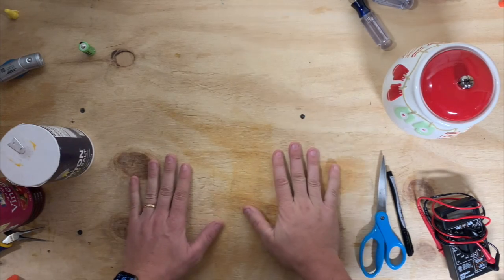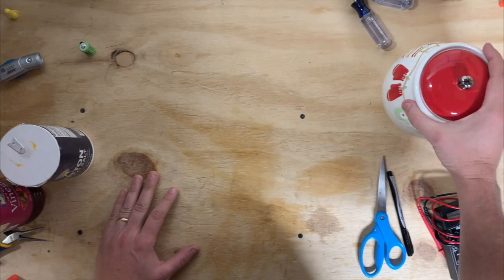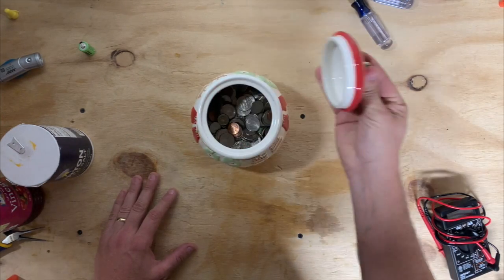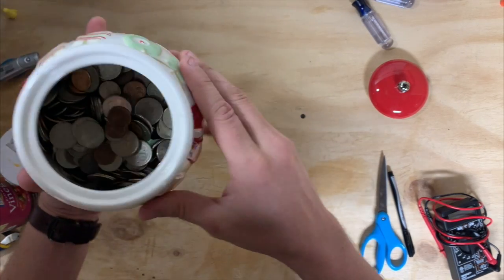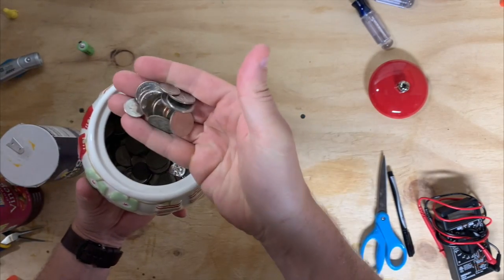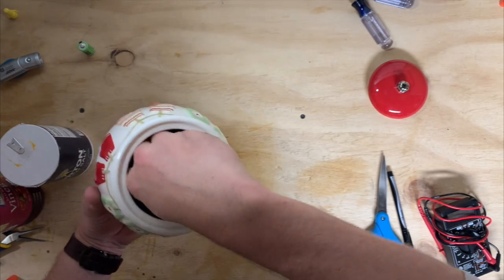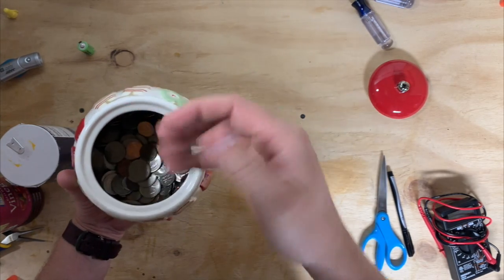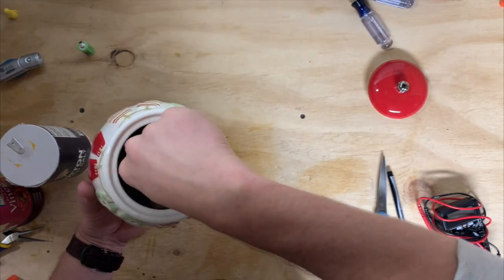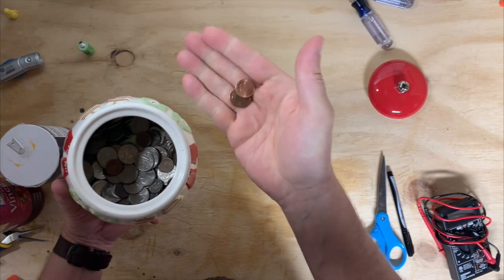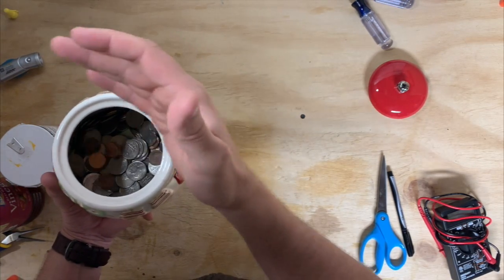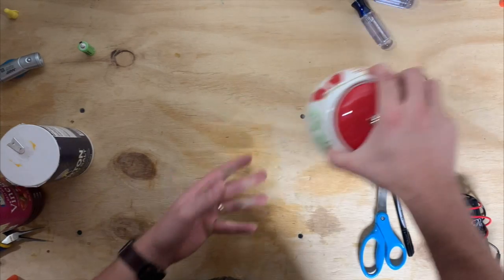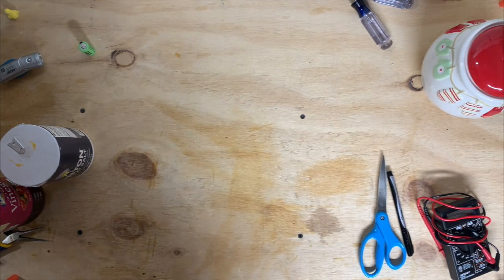Okay, so in order to do this experiment, you're going to need to find some spare change. This is the jar that my wife keeps all our spare change in. What you want to look for is taking out 8 pennies and then 8 nickels. I've already got 8 of them set aside over here.